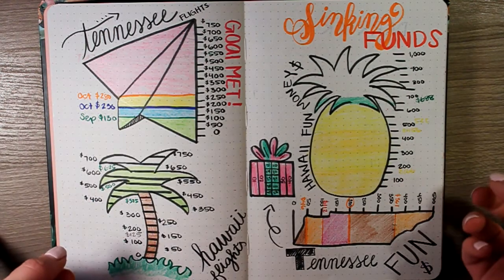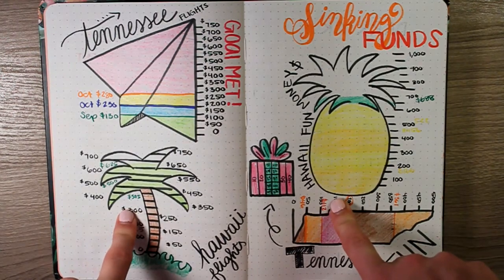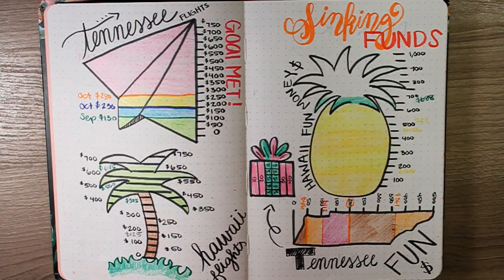You might want to go back and take a look at our bullet journal flip through to see how we have set up our bullet journal. I'll go ahead and link it up here in the right hand corner.